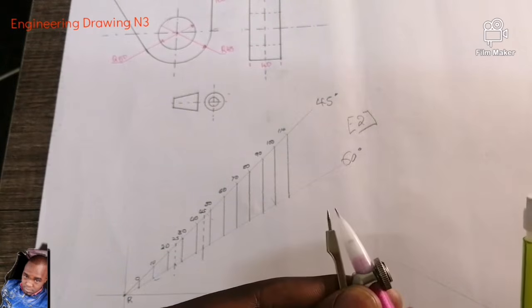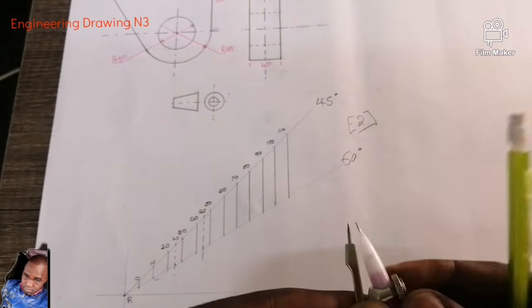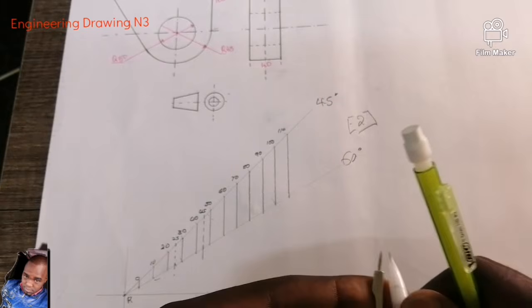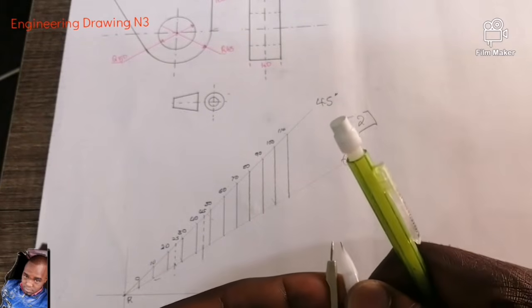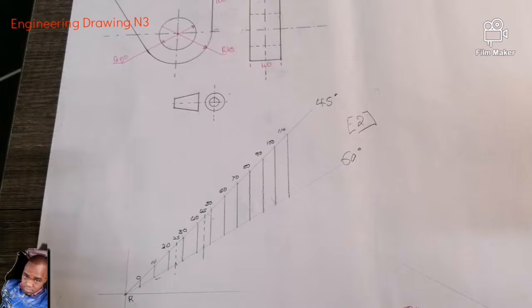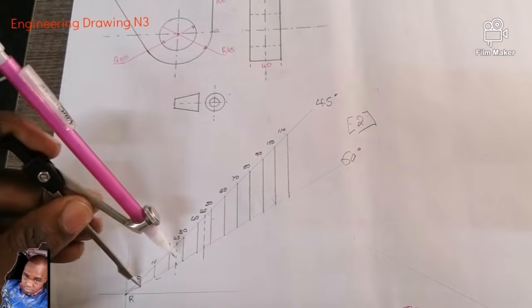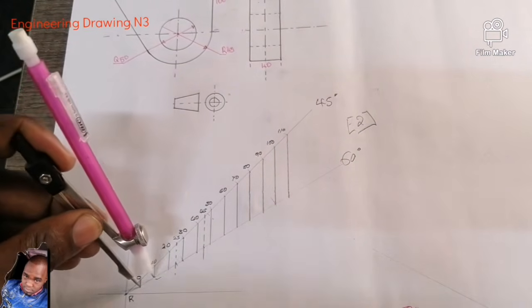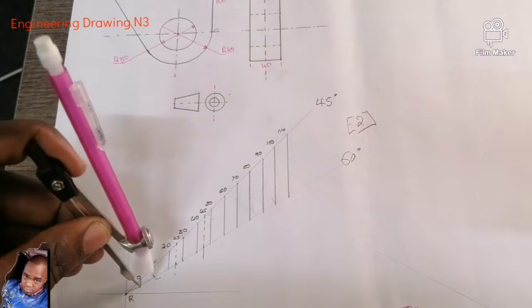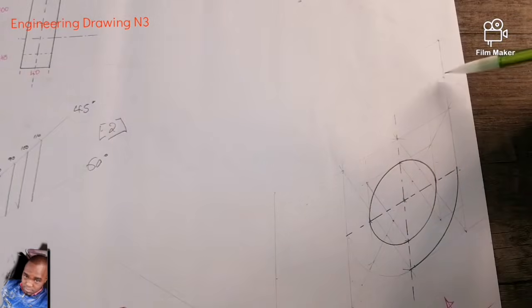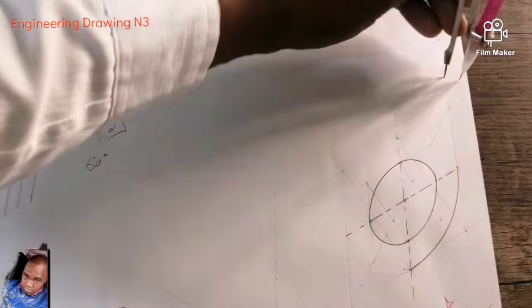Because your pencil lead has to be shorter than your compass point. From there, place it here. You see, I'm trying to be very slow. 10. From here till there is 30, isn't it? Come to mark 10.